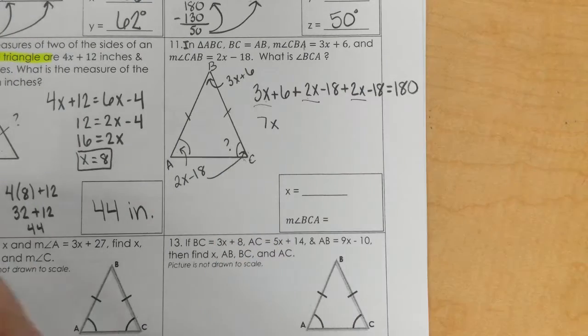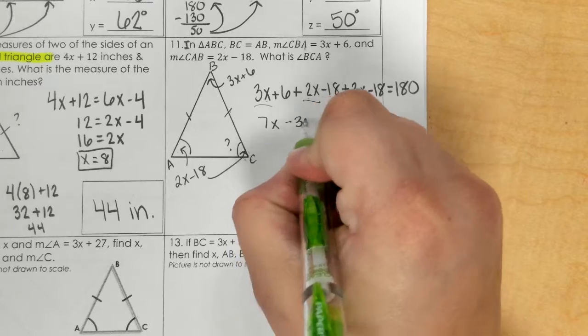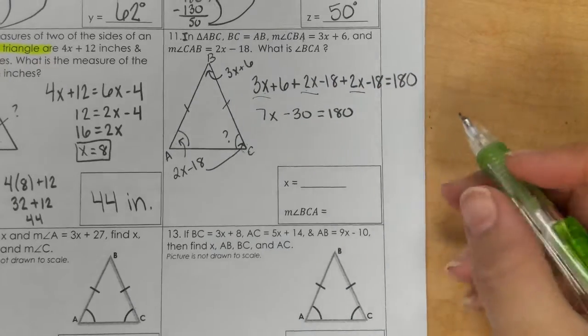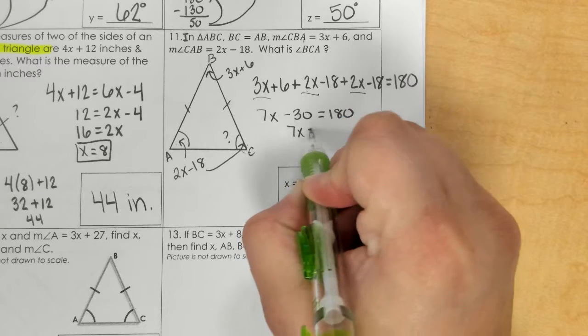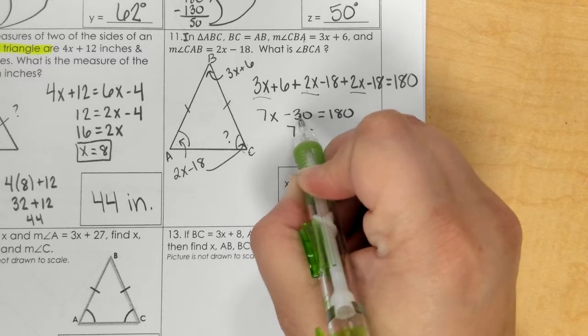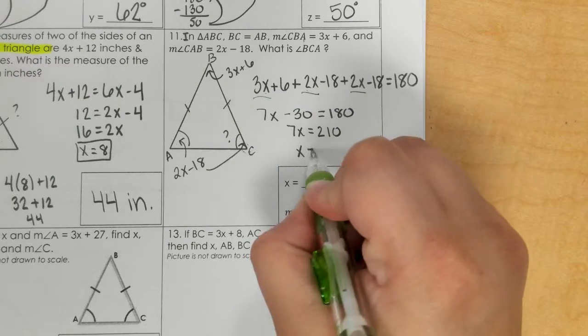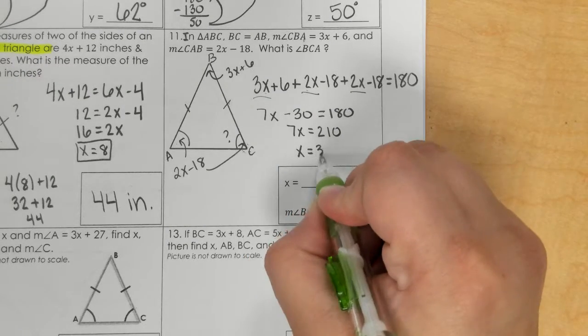Then we have 6 minus 18 minus 18, so that gives me a negative 30. So if I add 30 to 180, we get 210. And if I divide that by 7, we get 30.